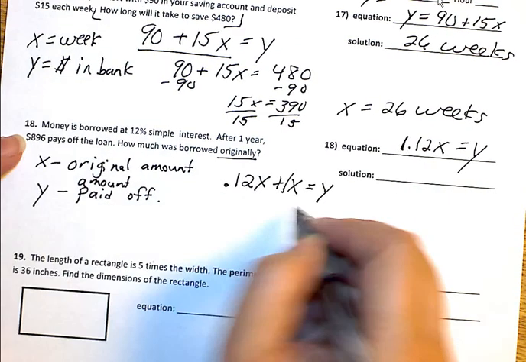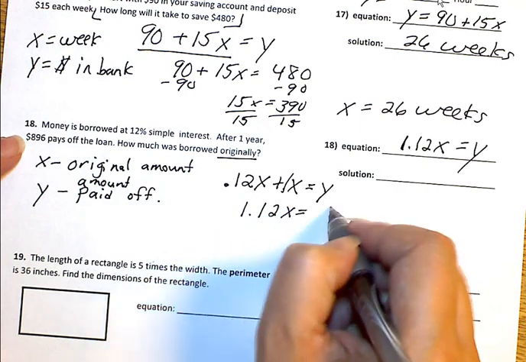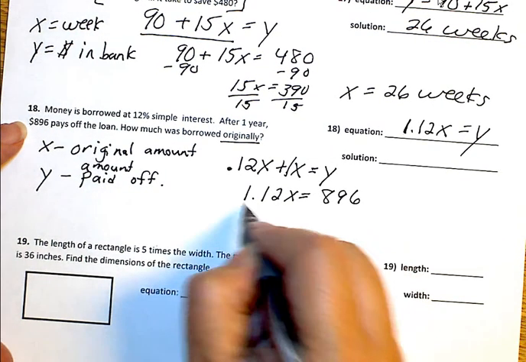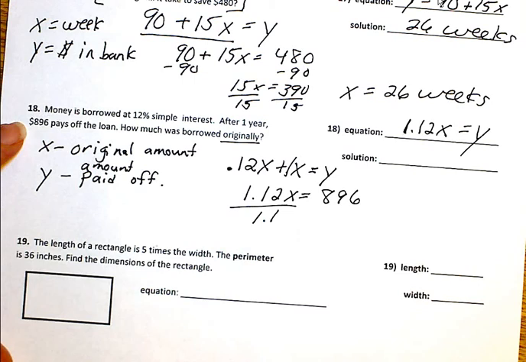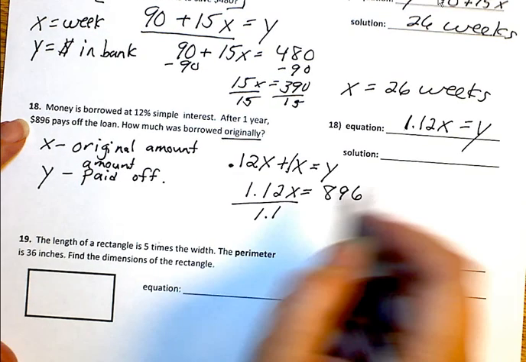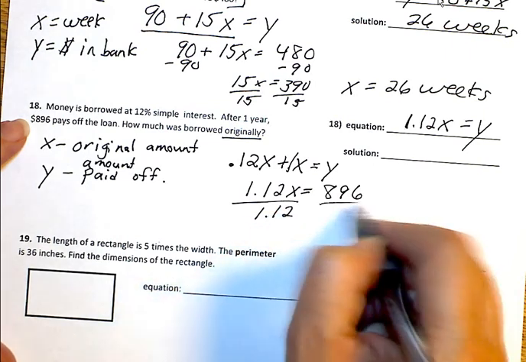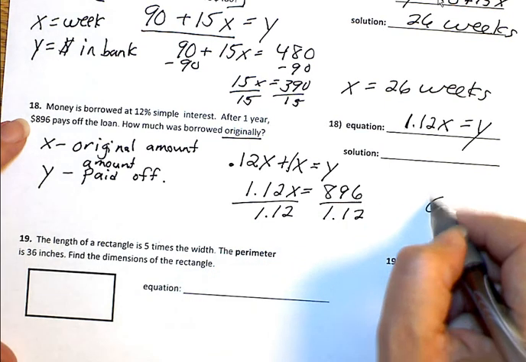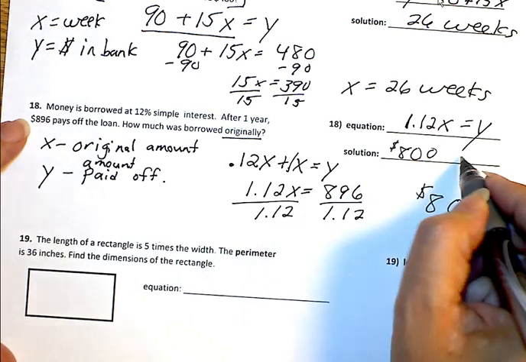$896, it was what we're talking about, so 1.12x is equal to 896, and you all know we divide by 1.12, and when you put that in your calculator, you're going to get $800. So $800 is the original loan.